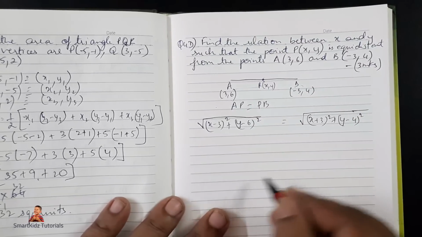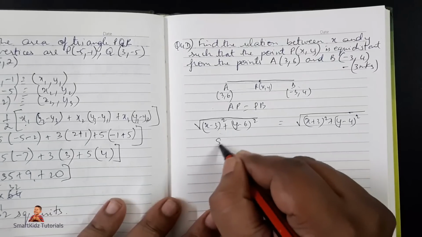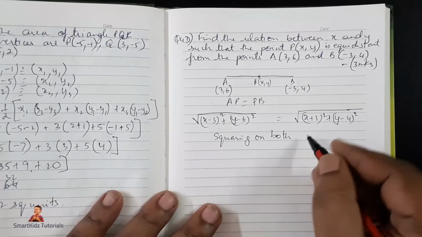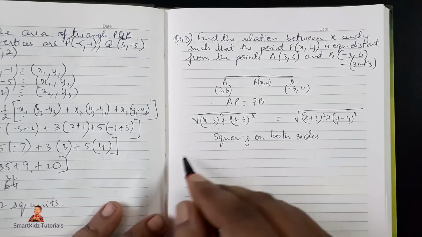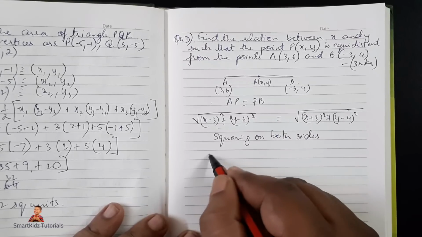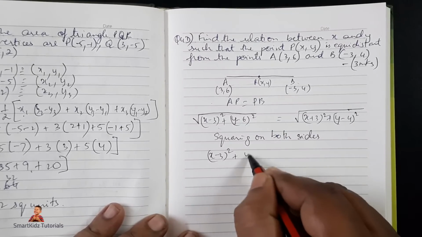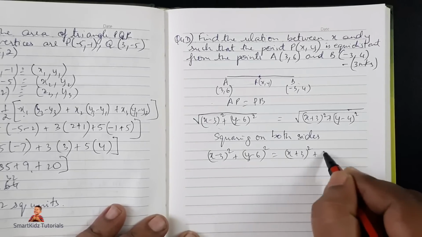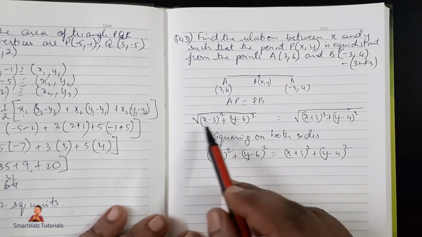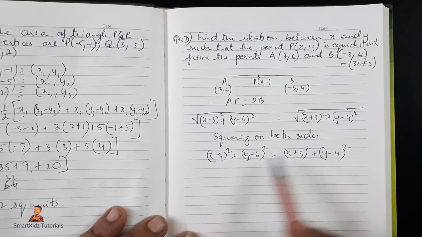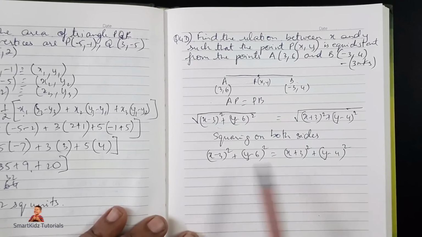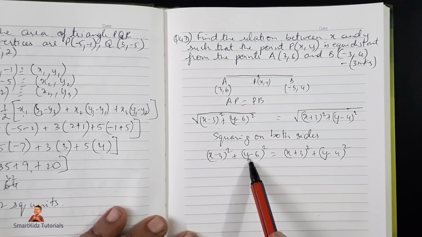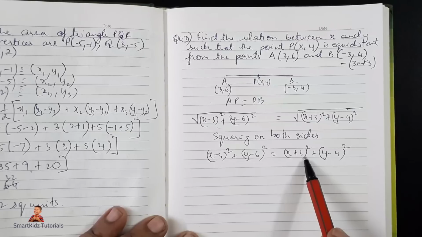Now what we'll do is get rid of this square root sign. So we say, squaring on both sides, and we'll get rid of the square root signs, and we'll get x minus 3 whole square plus y minus 6 whole square equal to x plus 3 whole square plus y minus 4 whole square. So the difference is the square root signs are gone now. Now we'll open all of these expressions. This is a minus b whole square, a minus b whole square, a plus b whole square, a minus b whole square.